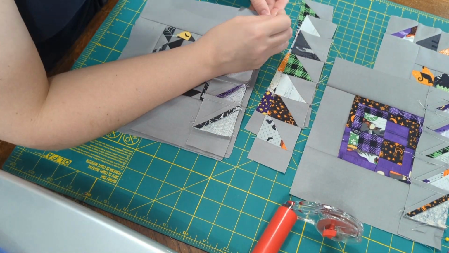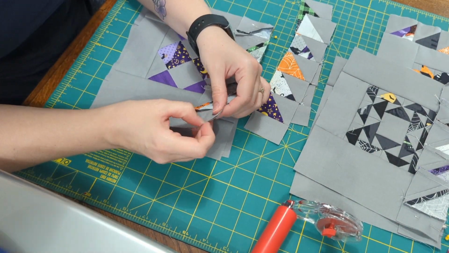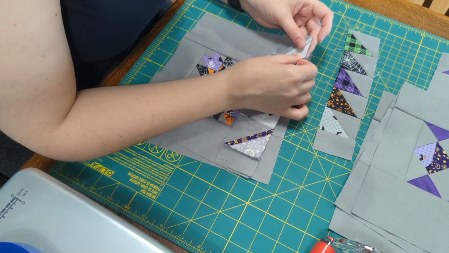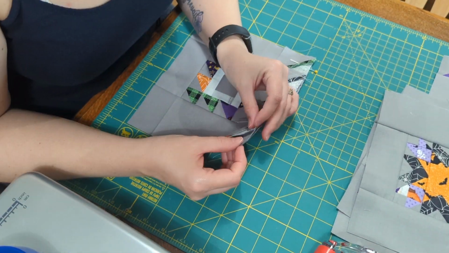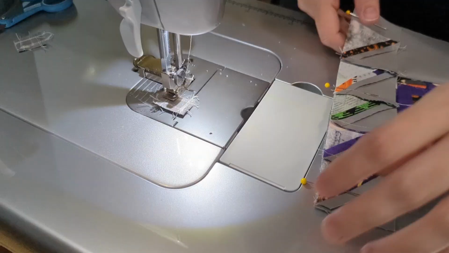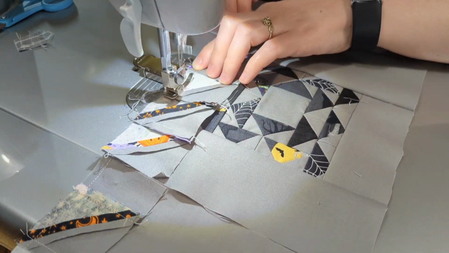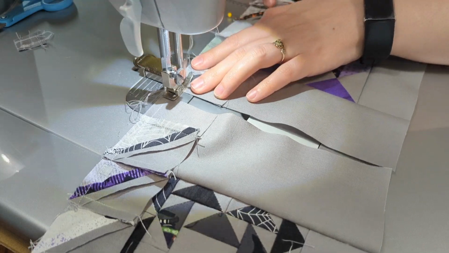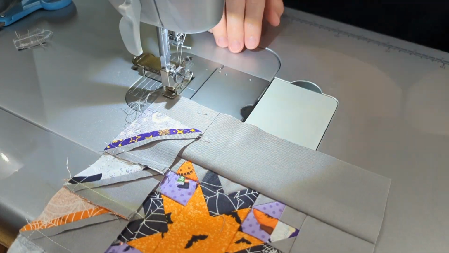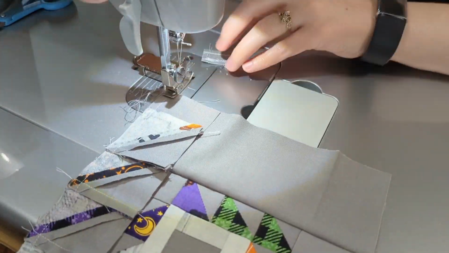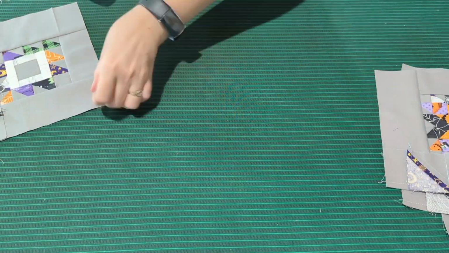There's a little bit of distortion from the bias, so we want to get that taken care of so everything stays flat. Now that we have them sewn on, let's get them pressed and see how they turned out.